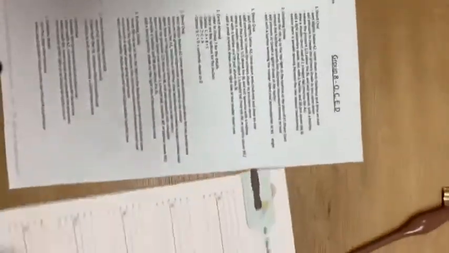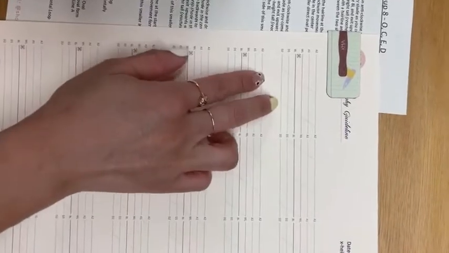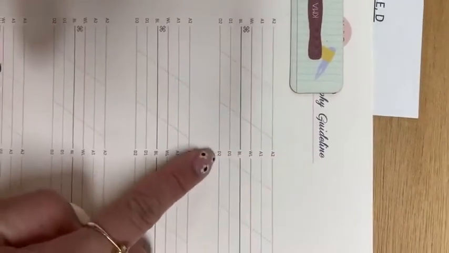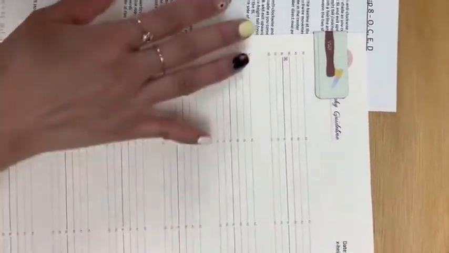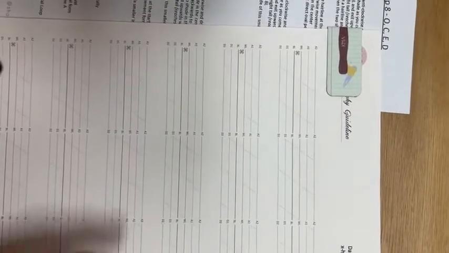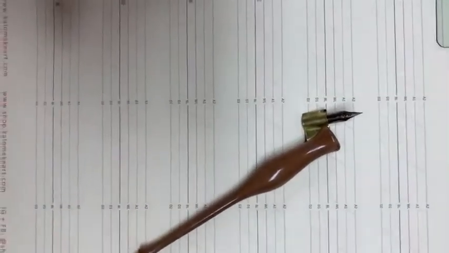Now, maybe a quick introduction about the tools that I use. Today I'll be demonstrating on this guide paper. It's quite a unique one because it's divided into different sections, which really helps you to see the lines. When you practice, you focus on each alphabet rather than writing continuously without thinking. I use my Warna ink, a Micarta pen holder, very simple, and a Leonardt EF Principal nib.